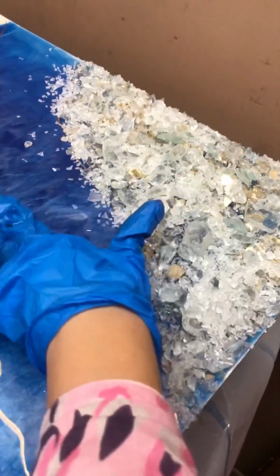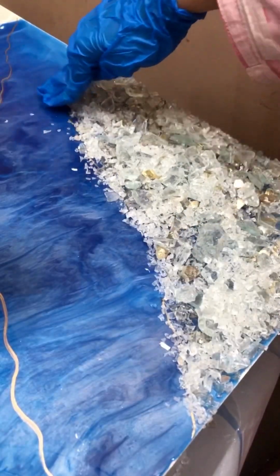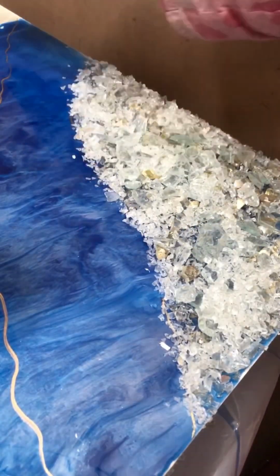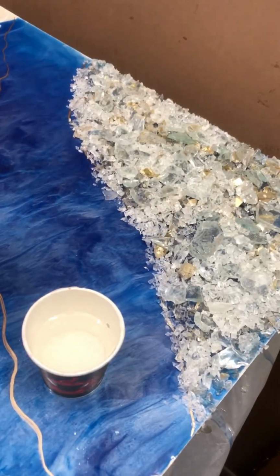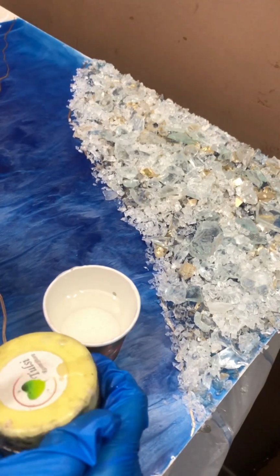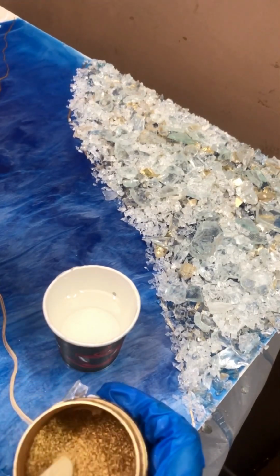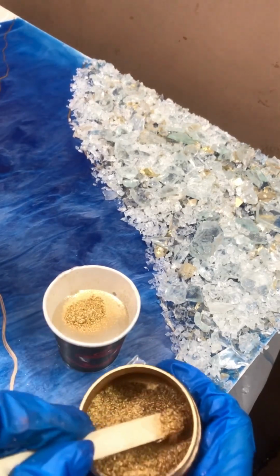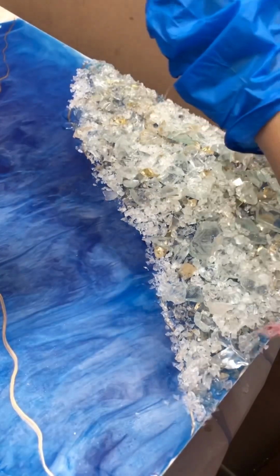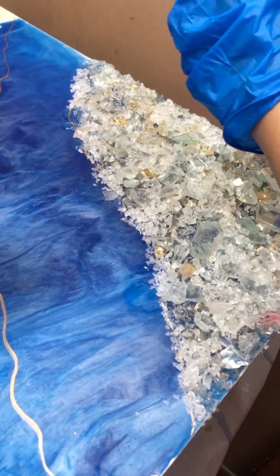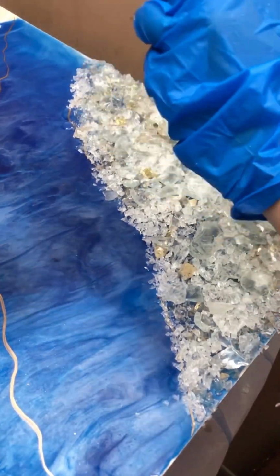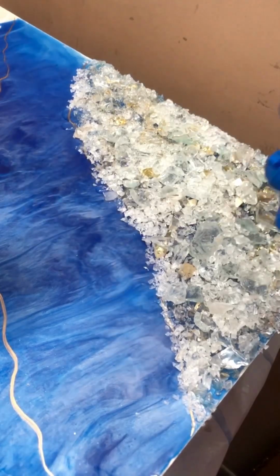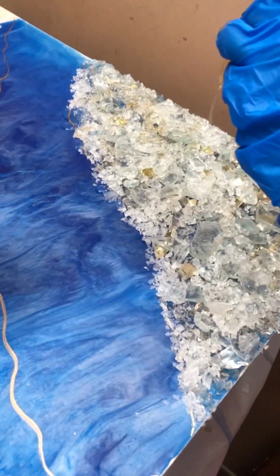Now that I have added all the crystals that are needed, I've taken some resin and I've mixed gold floating powder in it. This powder is from Tulsi Resin store. And now as you can see, I'm just putting very little resin on top so that the crystals stick to each other, and each crystal is covered in resin but not completely, but resin is touching it from at least one side.